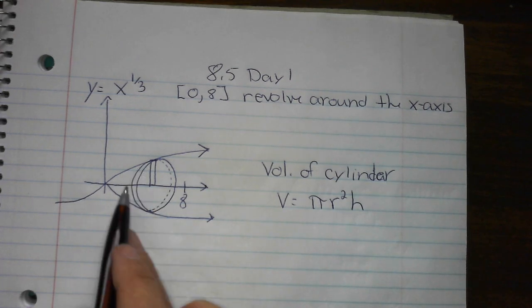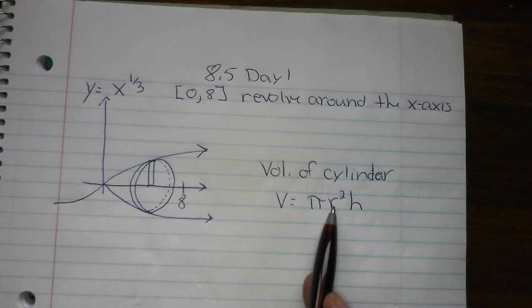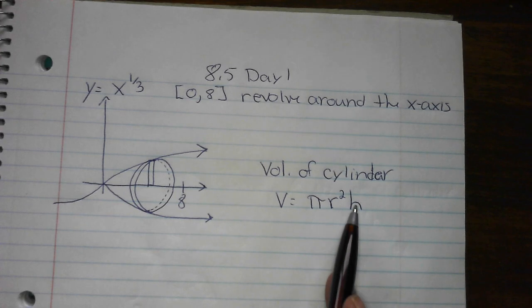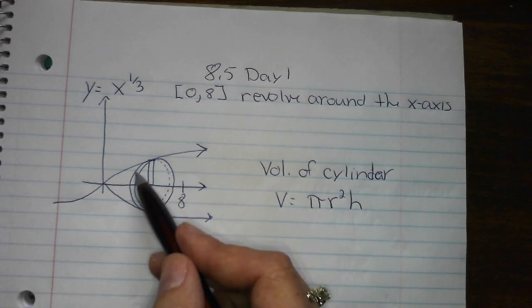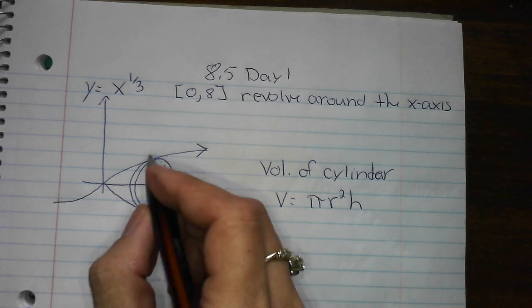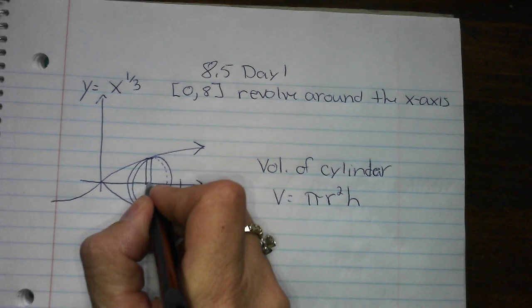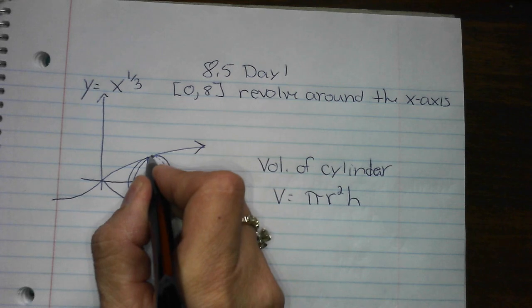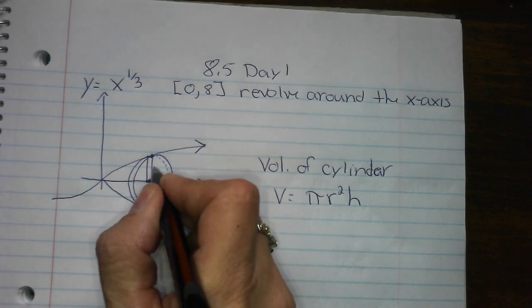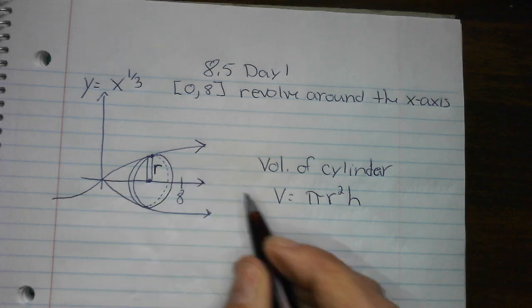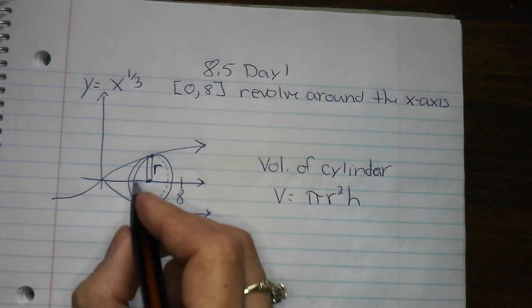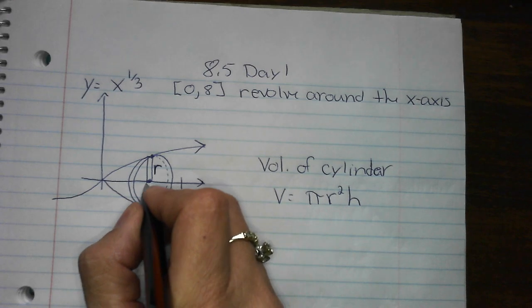So in this cylinder, we need to know what's representing the radius of our cylinder and what's representing the height of our cylinder. If you see this, the radius of the cylinder is given by the height of this rectangle. So this is the radius. And the height of the cylinder is its thickness right here.